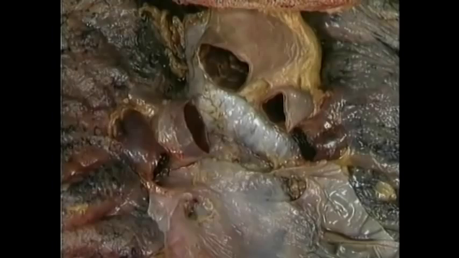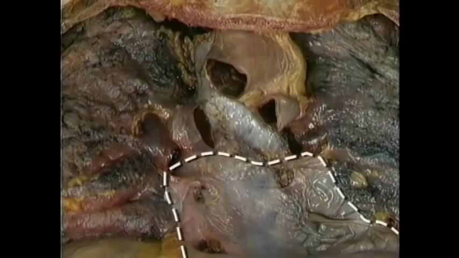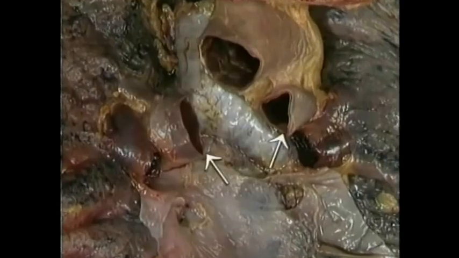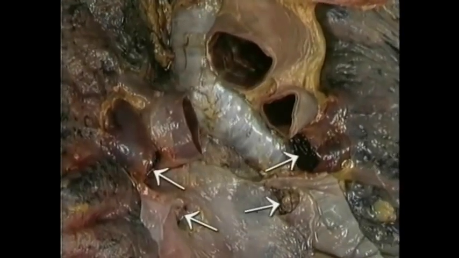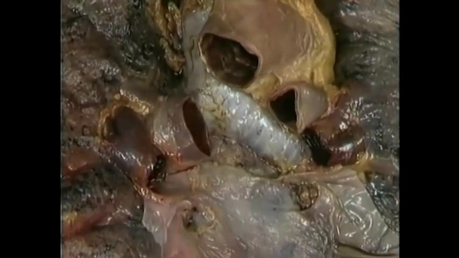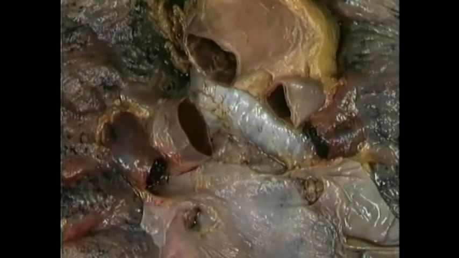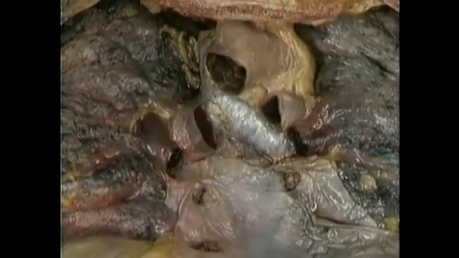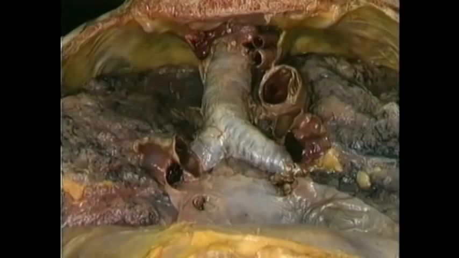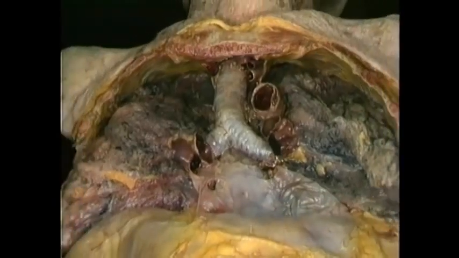Here are the same structures in a different specimen. Here, we've left the lower part of the pericardial sac intact. Here are the divided ends of the pulmonary arteries and pulmonary veins. Remembering what we've seen of the heart, it's not hard to envision the pulmonary trunk and its bifurcation here, and the left atrium, if we were to stretch it out, here. If we take the aortic arch out of the picture, we can see the trachea coming down through the superior thoracic aperture, behind the upper part of the sternum.